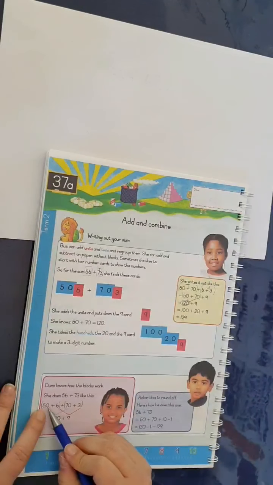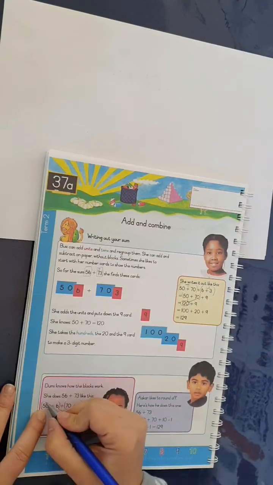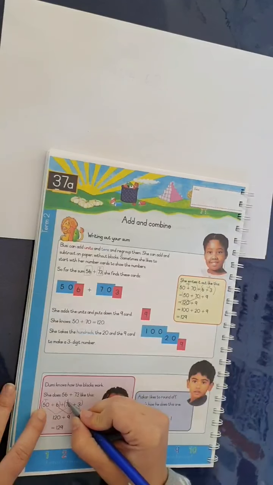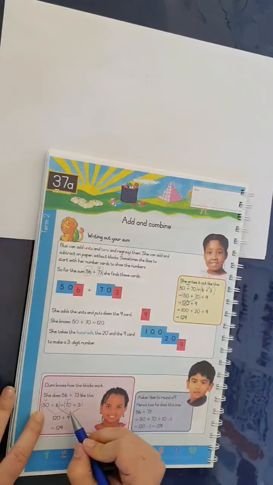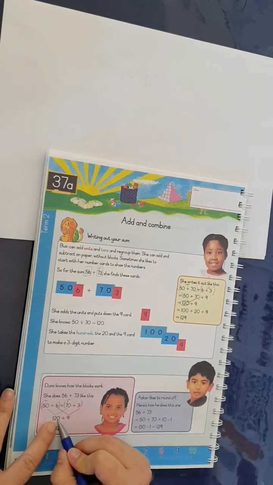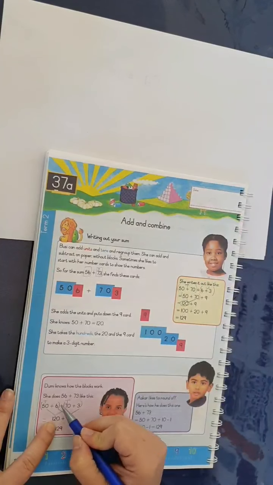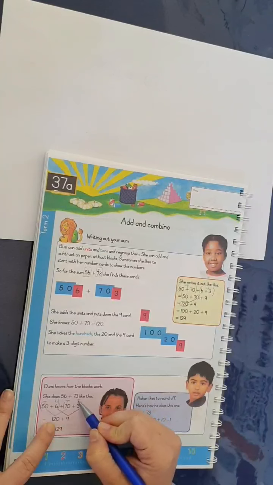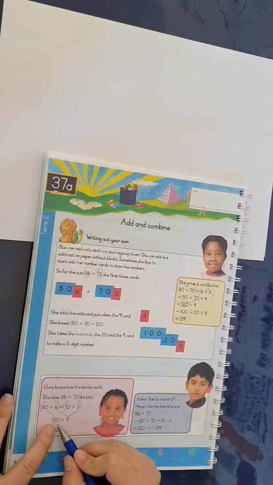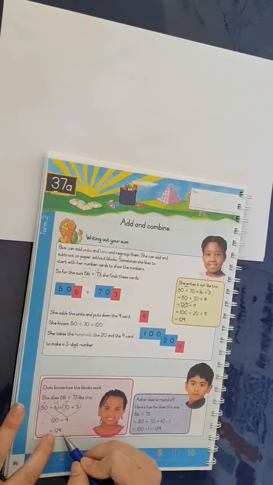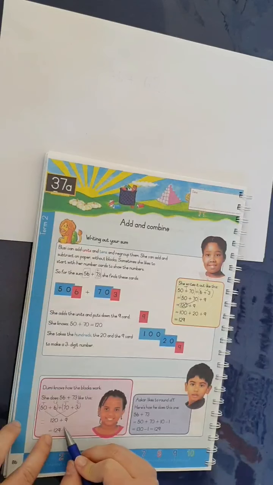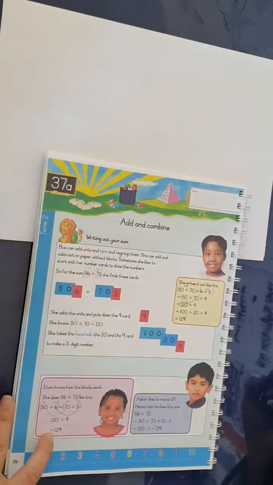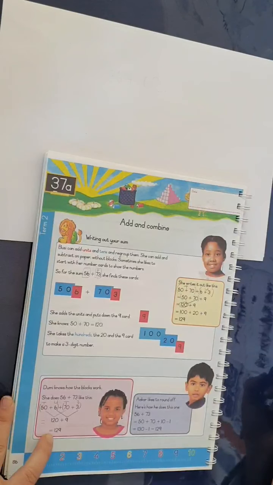From there she decided, okay, now I'm going to take the tens. These are the tens. 50 plus 70 equals 120. Then she took the units. 6 and 3 equals 9. So it means it's 120 plus 9. The easiest step, it means it's 129. Okay.